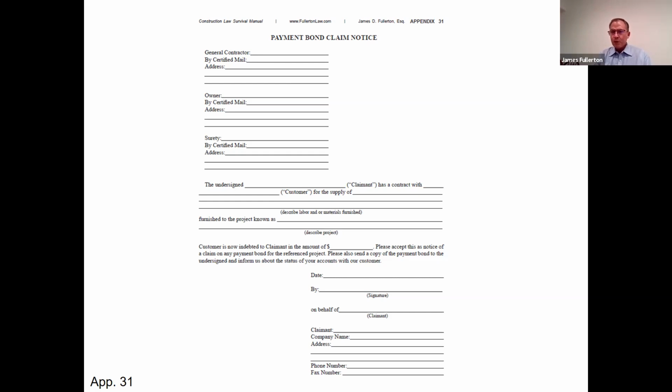If you know who the owner is, and you'll remember from the mechanics lien lectures and the security lectures, I'm telling you, you want to collect that information on every project you're on. What's the owner's name and address? What's the GC's name and address? What's the architect's name and address?